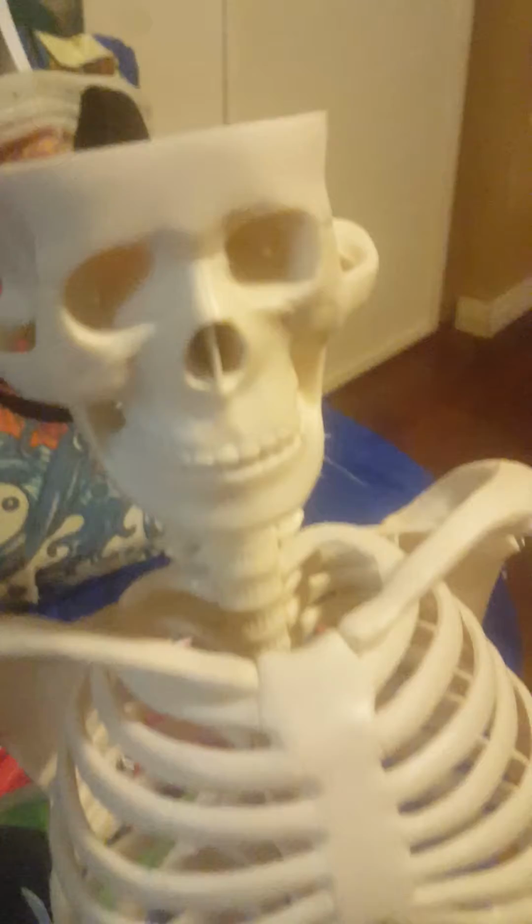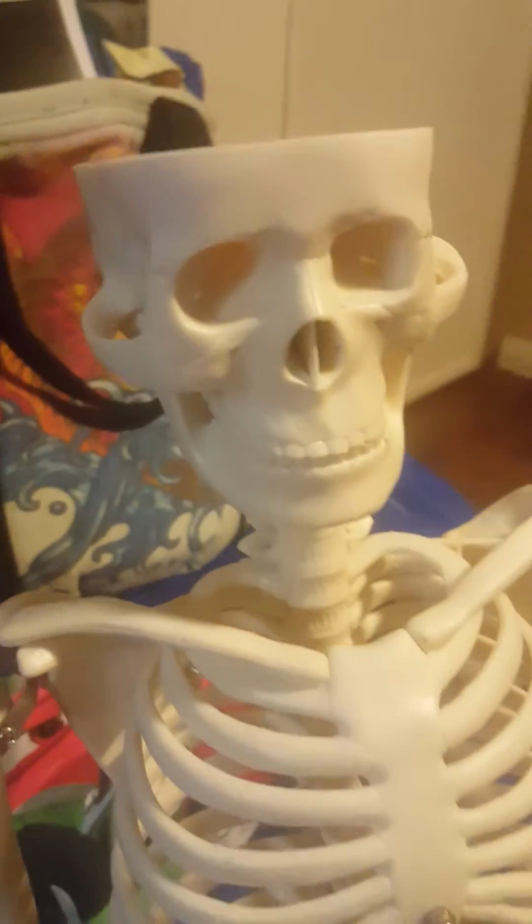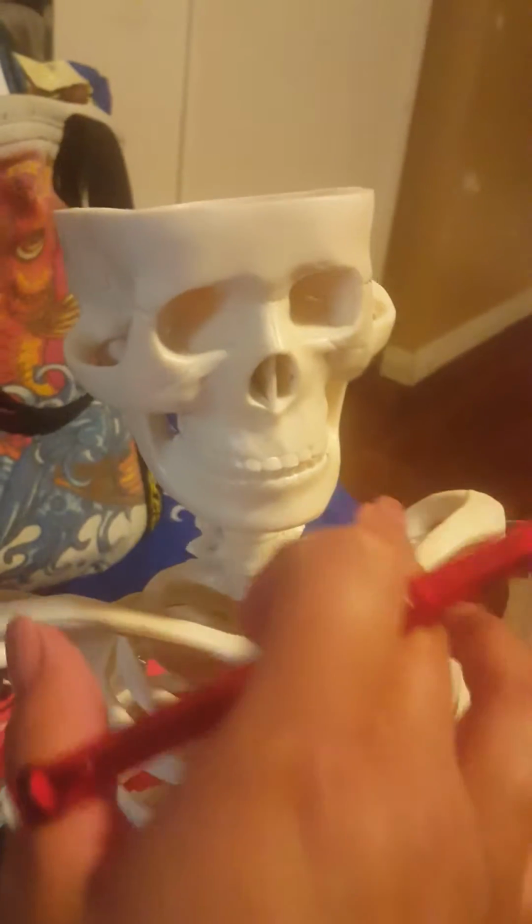Okay, so moving forward, we're asked to show the ethmoid bone, and that is noted right here. Okay, so I'm going internally. The ethmoid bone houses the crista galli, and that is noted right in this area here.